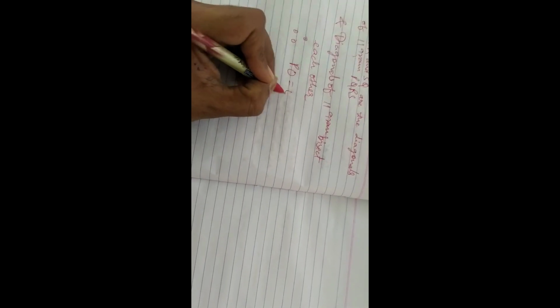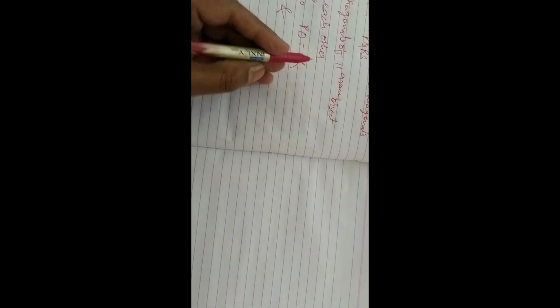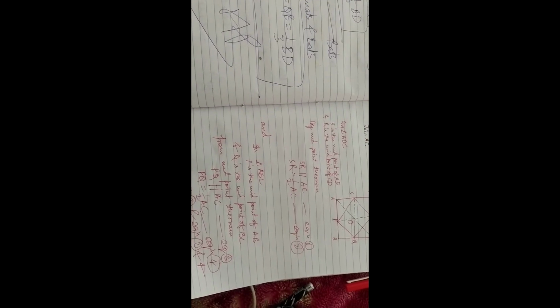Therefore, if they are intersecting at point O, PO will be equal to OR, and SO will be equal to OQ. Okay, so they will bisect each other. Other problems given in this exercise 8.2 are your homework. Okay, solve all these problems 5 times.